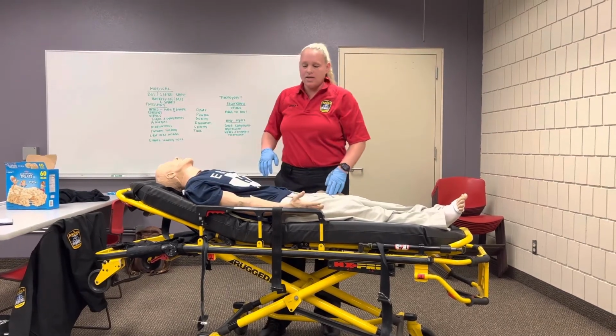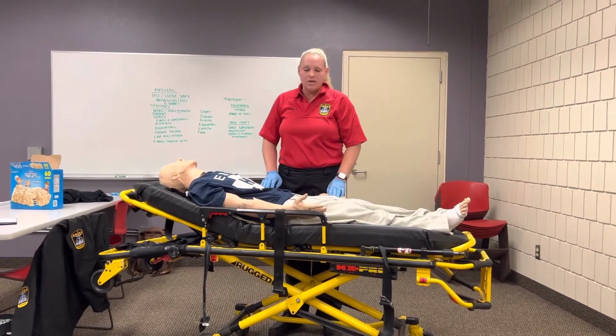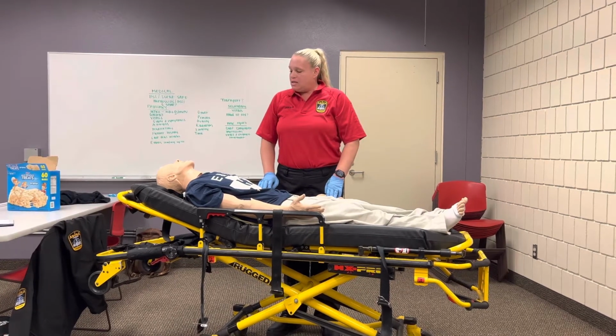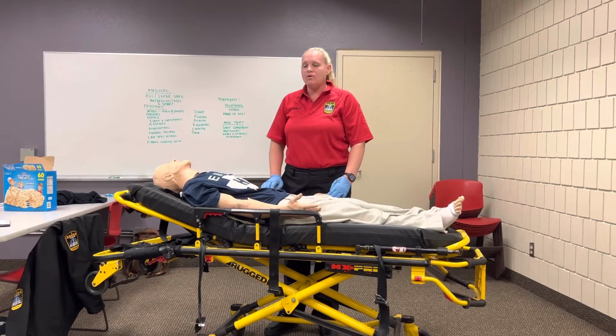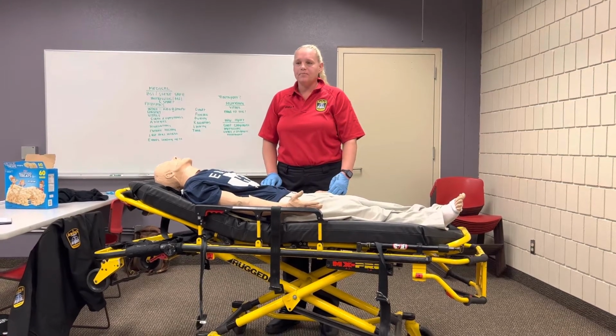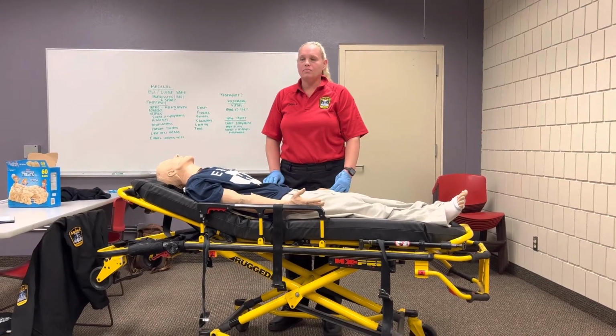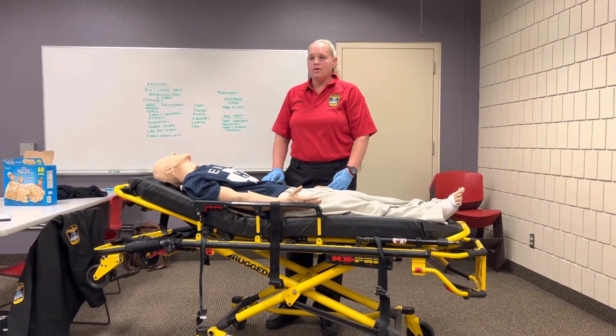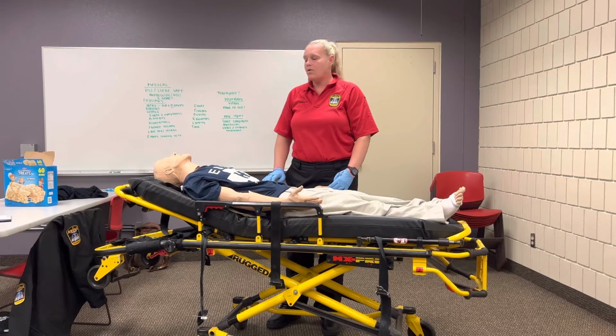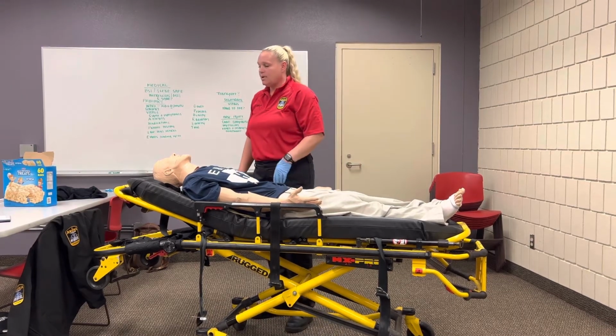All right, now that he's on a backboard, we are going to get him loaded into the ambulance. Once in the ambulance, I'm going to have my partner take a set of vital signs. Can you give me those vitals, please? So blood pressure is 190/120. His respirations are now normal on the bag. Pulse is still 120 beats per minute, weak and rapid. Okay, noted, and I'm going to start my secondary assessment.